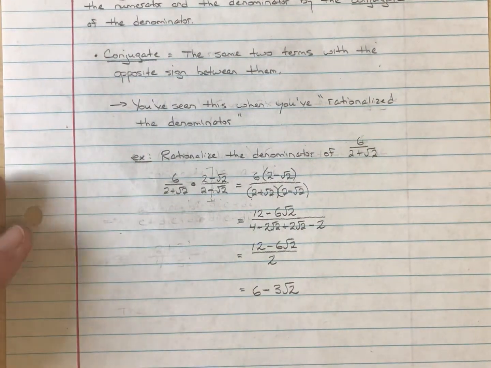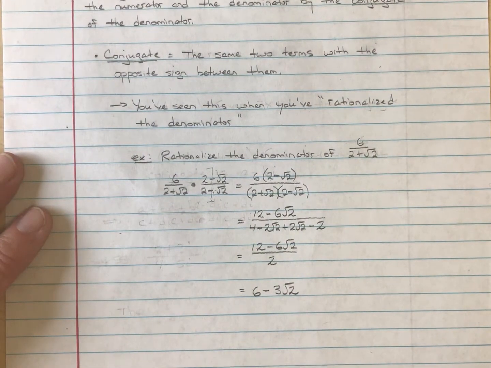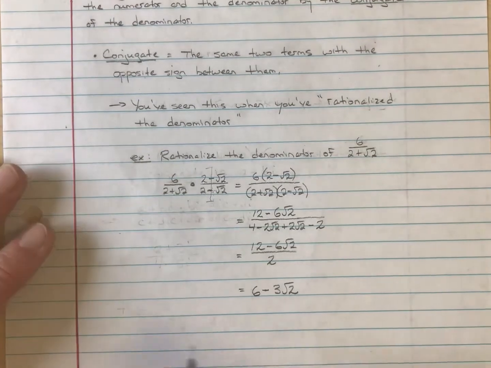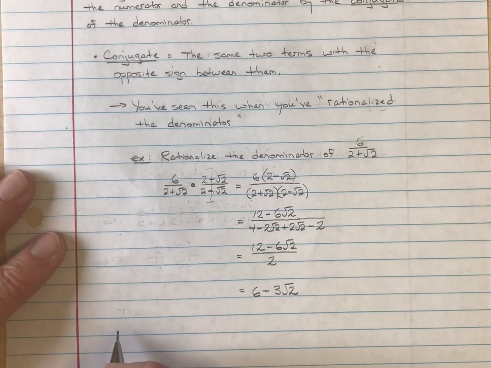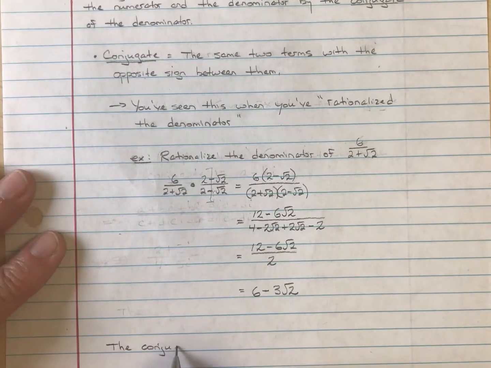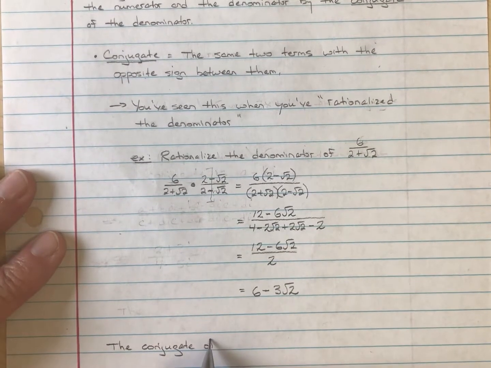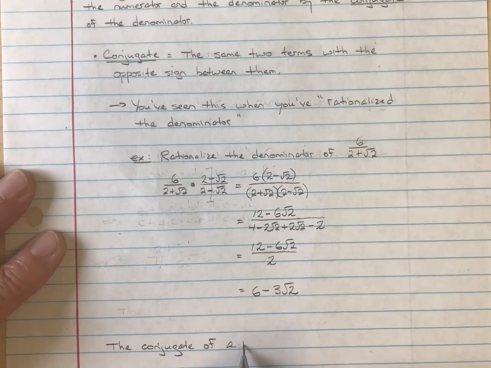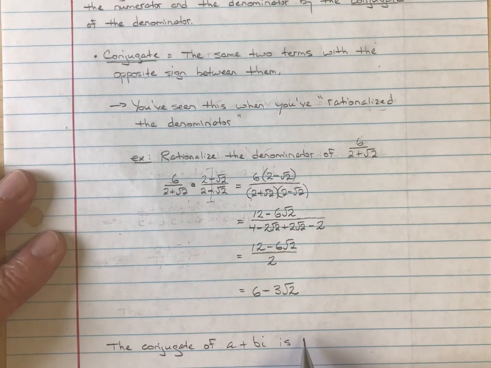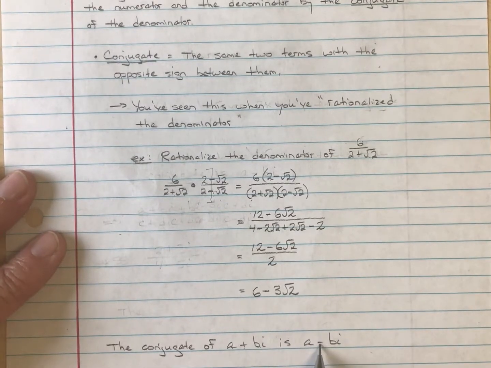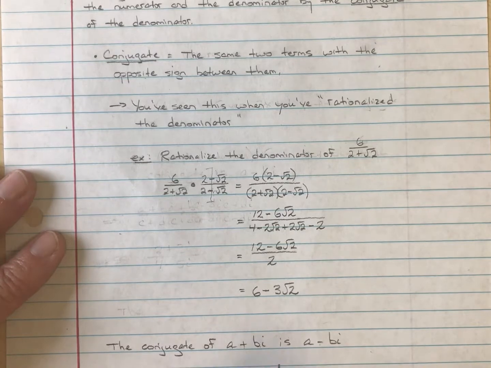So you've seen this previously in some algebra classes. Okay? So let's talk about the conjugate of a complex number. The conjugate of a plus bi, well, we're going to keep the two terms the same and we're going to change the sign in the middle, is a minus bi. And if we have a minus bi, the conjugate is a plus bi.